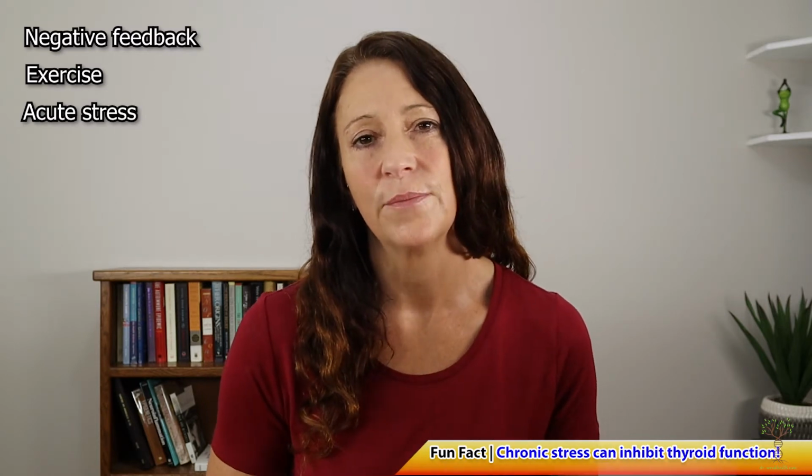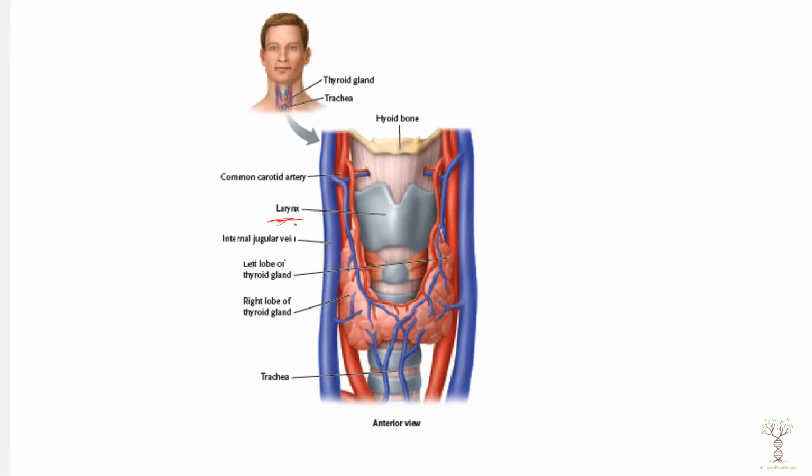Now, let's have a look at our thyroid anatomy. So here is our larynx, and we can see the thyroid gland is right here. It's anterior to the trachea. Okay, and you can feel your larynx and you can feel the rings of cartilage around your trachea, and your thyroid gland might feel a bit like a little marshmallow around the front of your trachea. Okay, it's a very highly vascular gland.